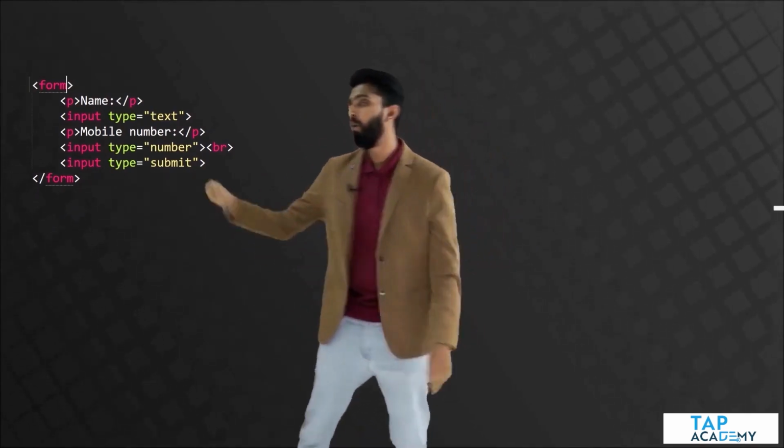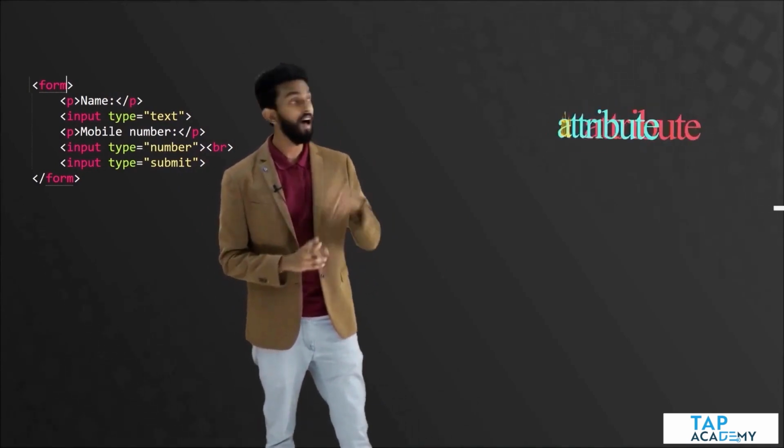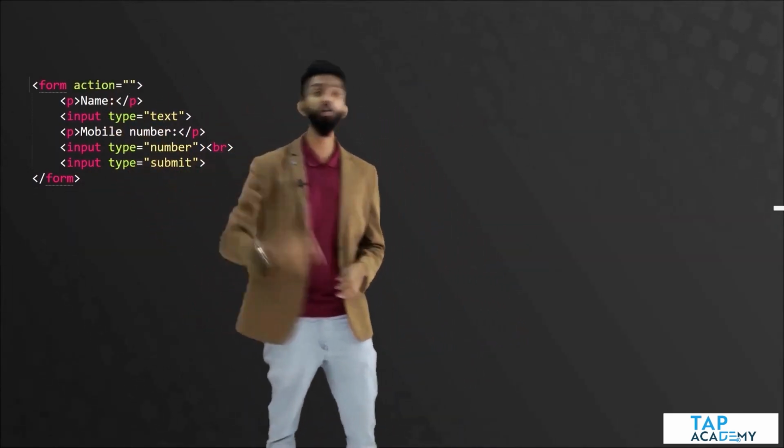Well, how will I tell the form tag? Give it additional information. How will you give additional information? That is why attributes are there. And that is where one of the attributes of the form tag comes into play, called the action attribute. Let's give the action attribute. So I will leave a space and I will type action like this. It's asking, what should I do as an action?